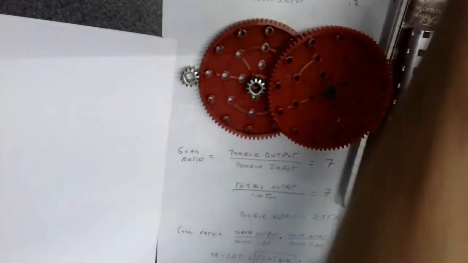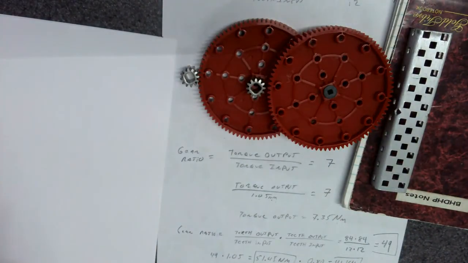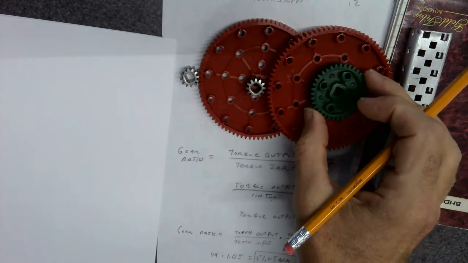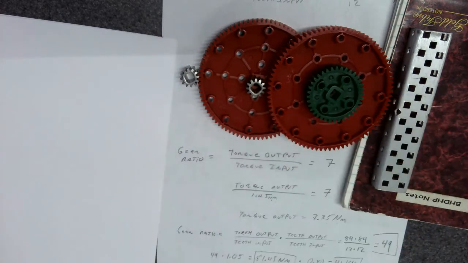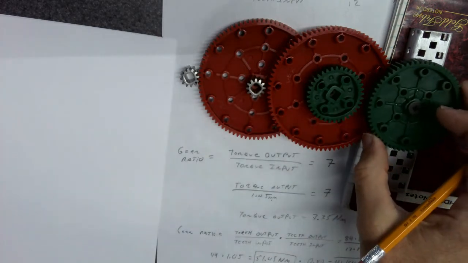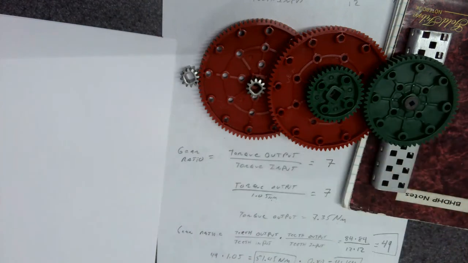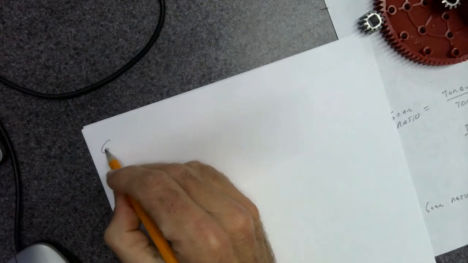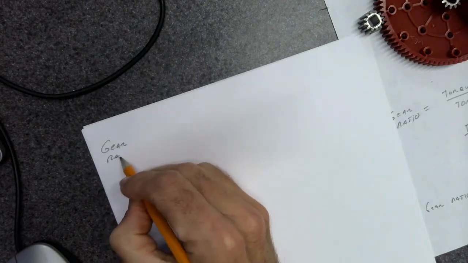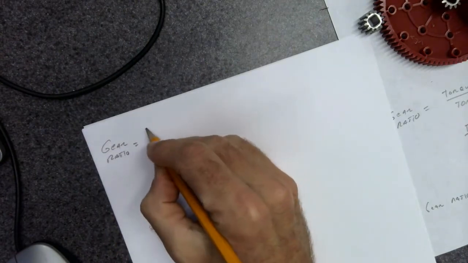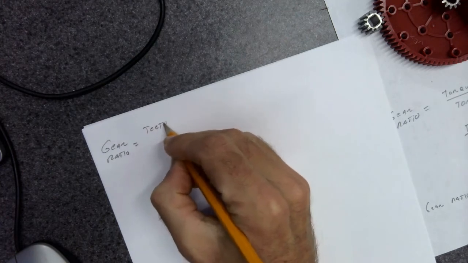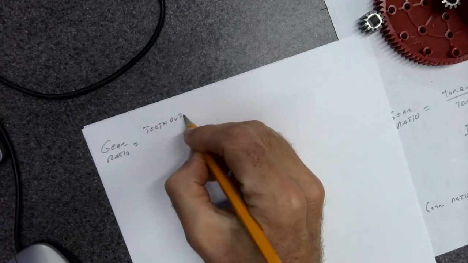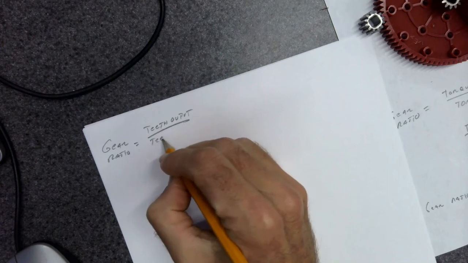So in my case here, I'm going to take a 36 tooth gear at this point, and I'm going to attach it to a 60 tooth gear. So one last time, if we go back to a fresh blank piece of paper for a moment, and we say, all right, what is our current gear ratio that we've established? And again, that's going to be teeth on the output divided by teeth on the input.